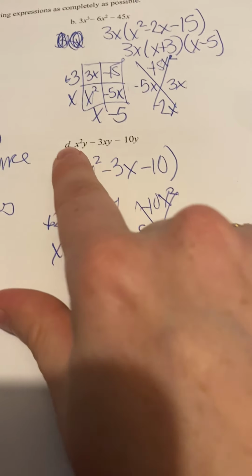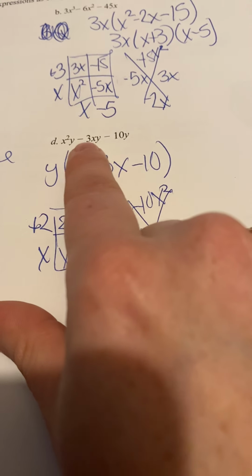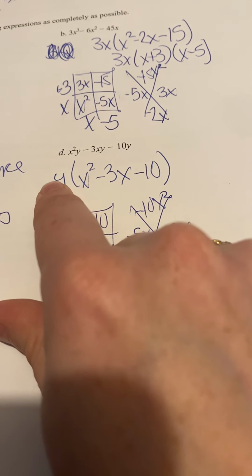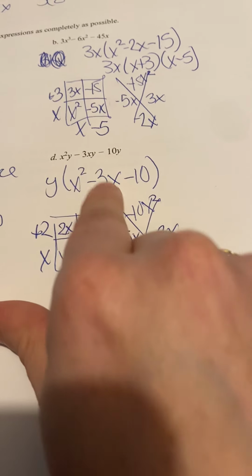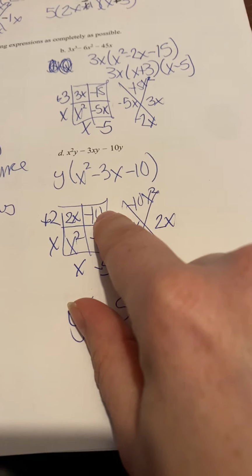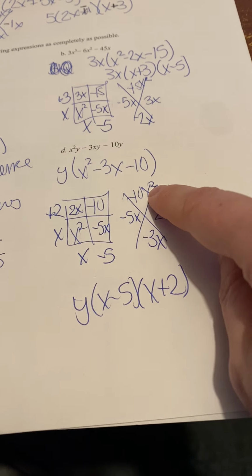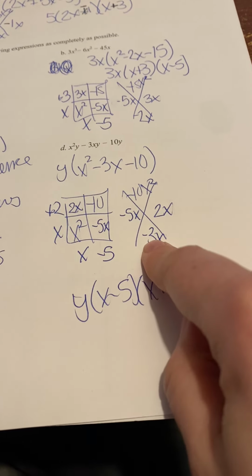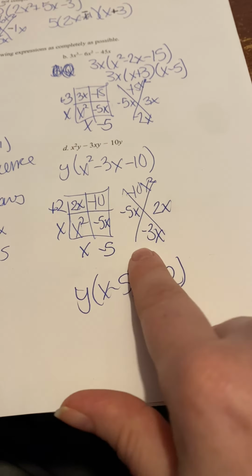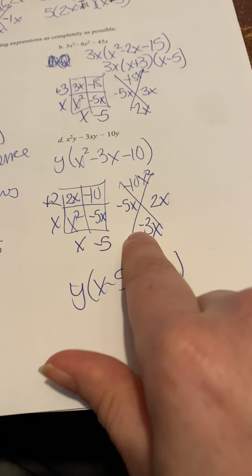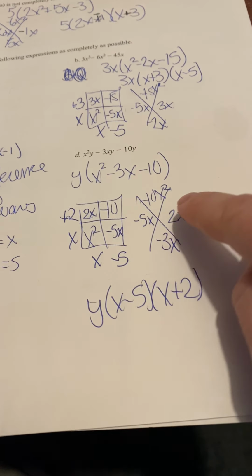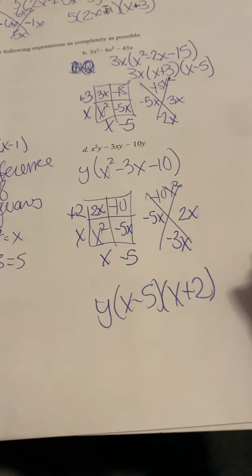On D, looking here, you have x squared y minus 3xy minus 10y. They all have a y in common, so you can pull the y out. That leaves you with x squared minus 3x minus 10. Your x squared goes here, your negative 10 goes here. Multiply to be a negative 10x squared, add to be a negative 3x. Again, since this is negative, one will have to be positive, one will have to be negative. Since they have to add up to be a negative, the highest number will be a negative, and you'll subtract. Negative 5x plus 2x is a negative 3x.